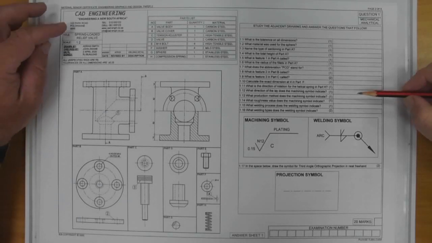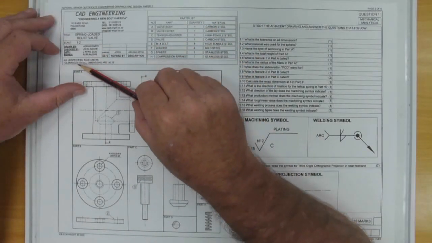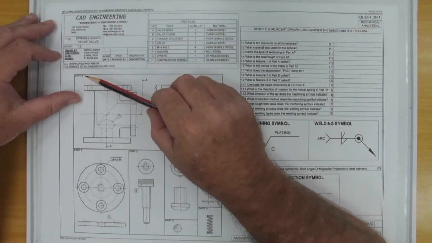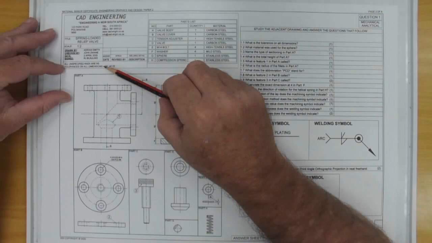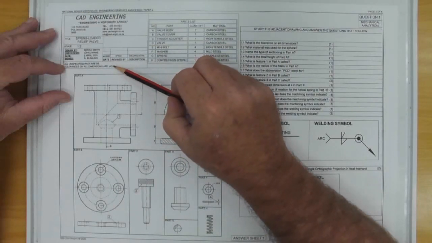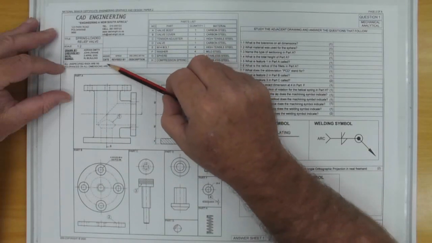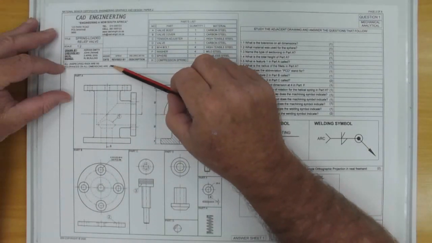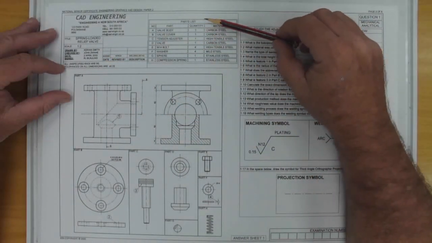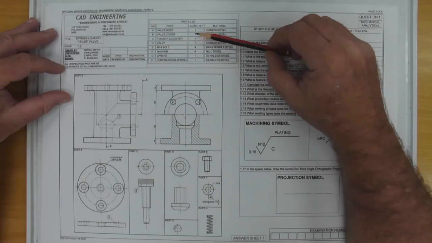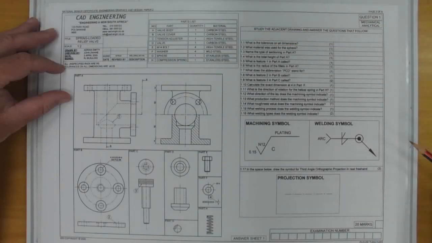So what I've mentioned to you before, we've got our title block. If there is any written information in the title block, be very aware of that. Here, all unspecified radii are 5, tolerances on all dimensions plus minus 0.25. They often like to ask questions about that, so just keep that in mind. There's your parts list, different parts, the quantity and the material that they're made from.